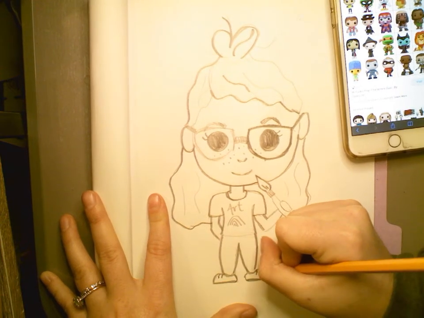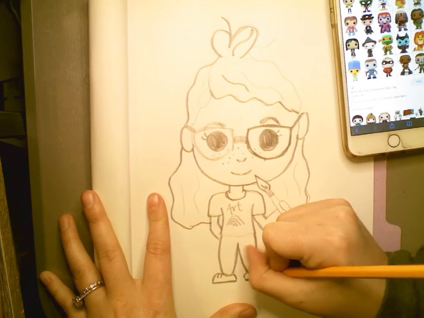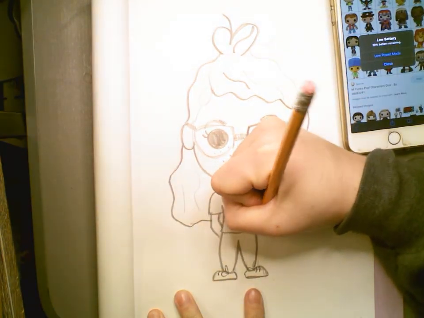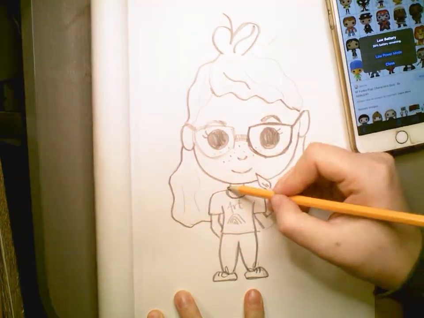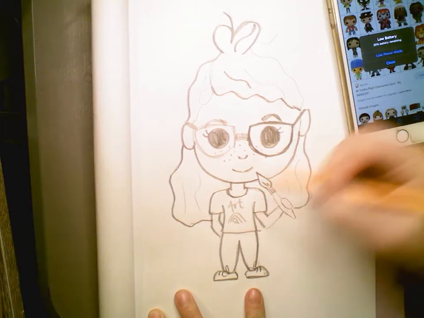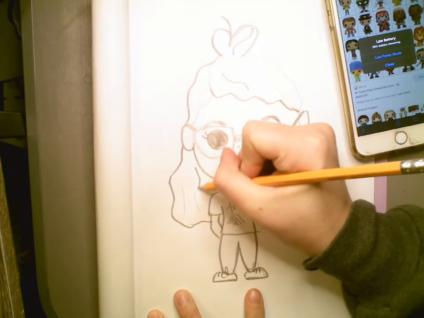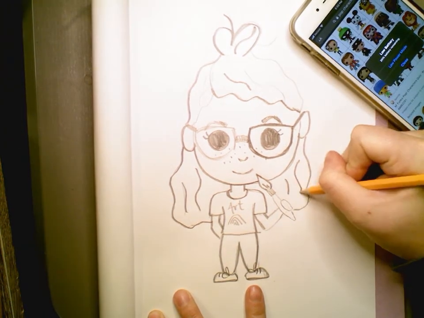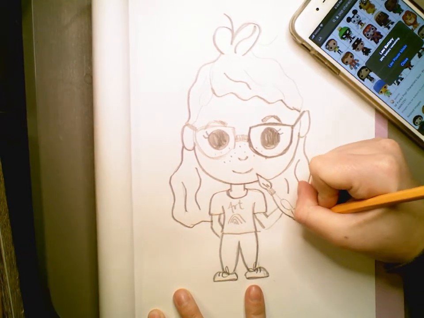So maybe you always wear a certain kind of shoes or a certain color of shoes. Maybe if it was me, maybe you always wear a name tag. You want to add your name tag. Things to help identify you so it doesn't just look like a kid, but it actually looks like you.